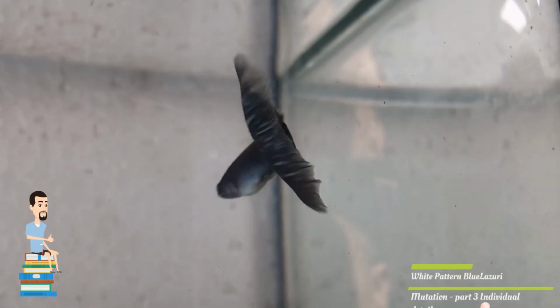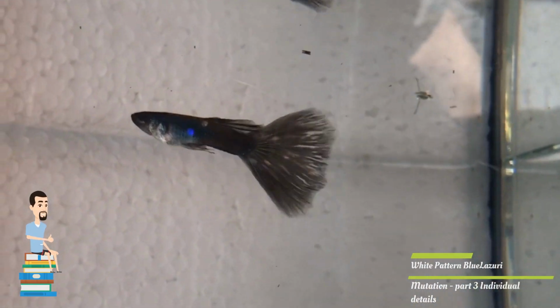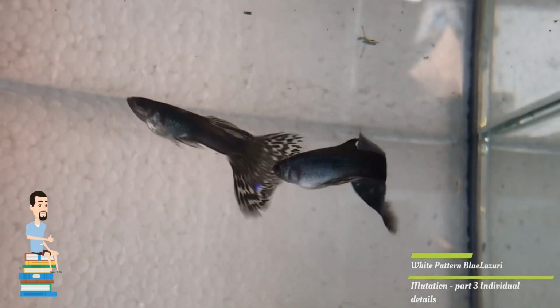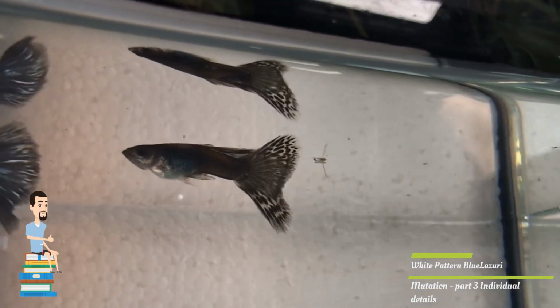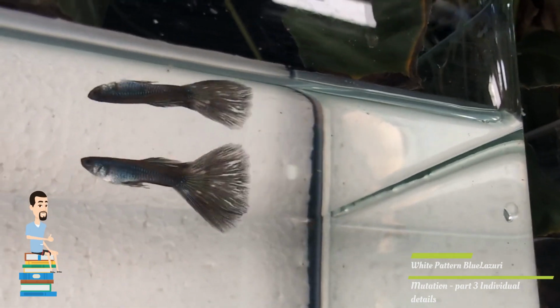One type of mutation we start seeing from the line creation is what I call a slight mutation from the mainstream, which I try to carry. Here are two examples of male mutations from the blue lazuli. The male here has a black and white stripe pattern in the tail, on the edge of the tail. This male has random white stripes, where the black color disappears in those areas.